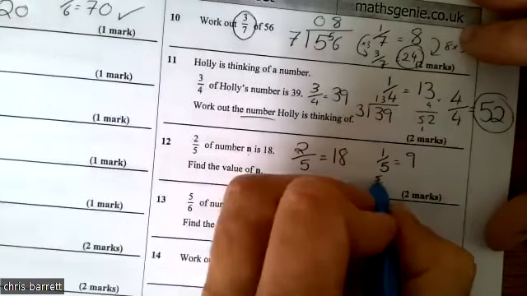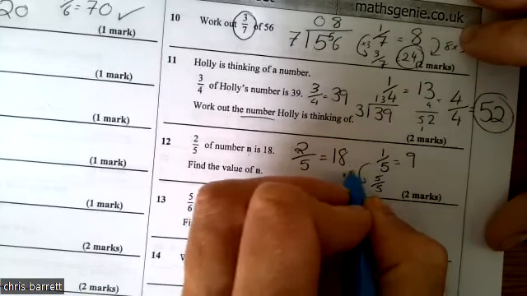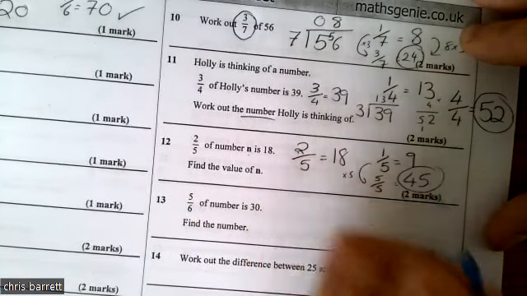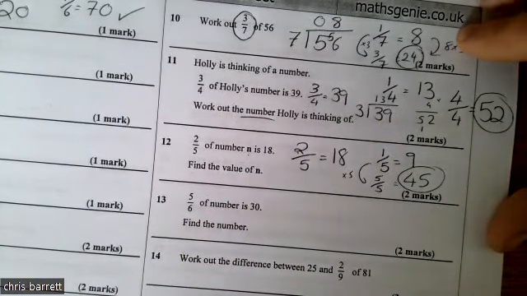Now I can take it up to what 5/5 is worth. So multiply it by 5. So 9 lots of 5 gives me 45 as an answer.